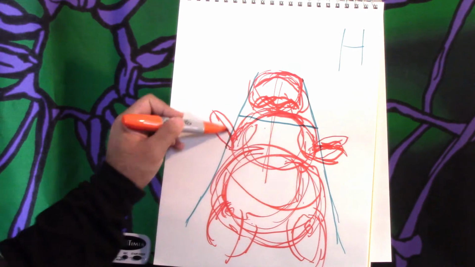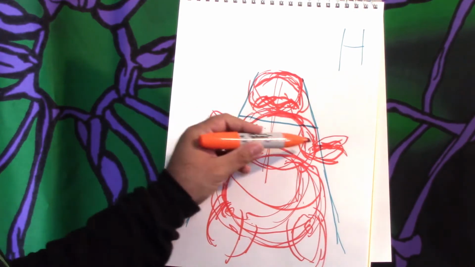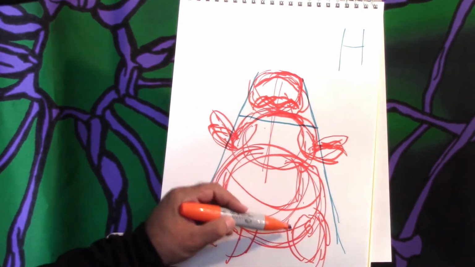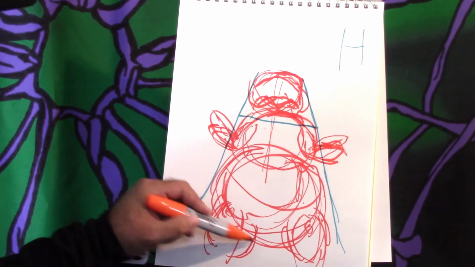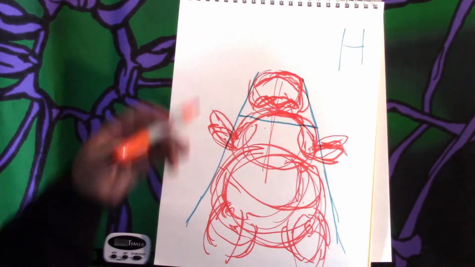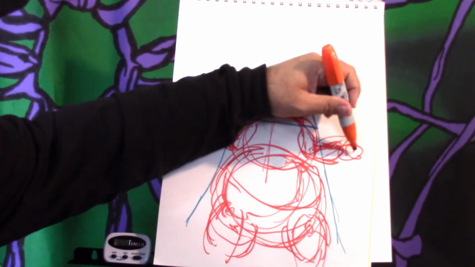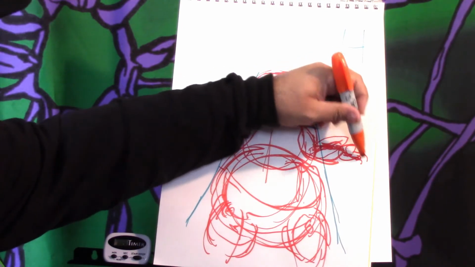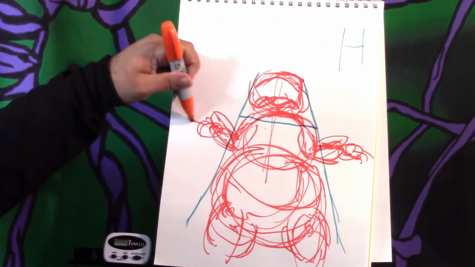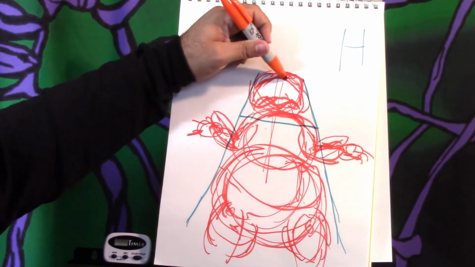Like that. And the further down it goes, the more downward facing these things are, okay? So, let's see. This could be little circles for where the hands will be.